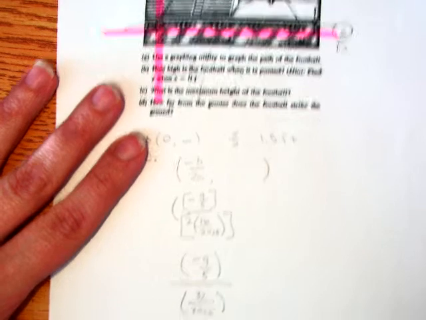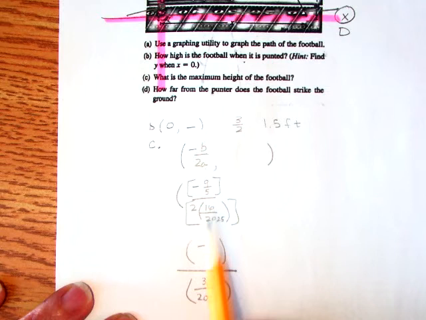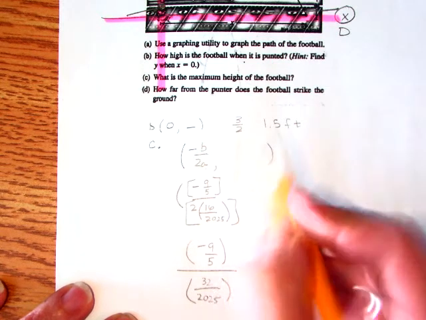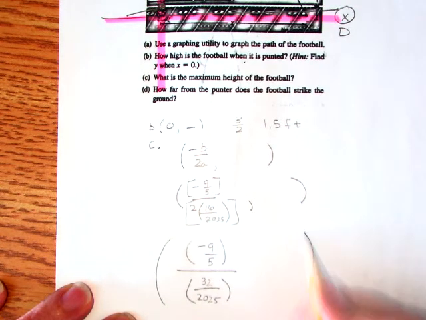If we were doing this by hand, take a look at this work. Notice negative b over 2a is here, negative b over 2a, comma. Then I took the top, left it the same, simplified the bottom fraction, got to here. So here's our overall fraction situation.